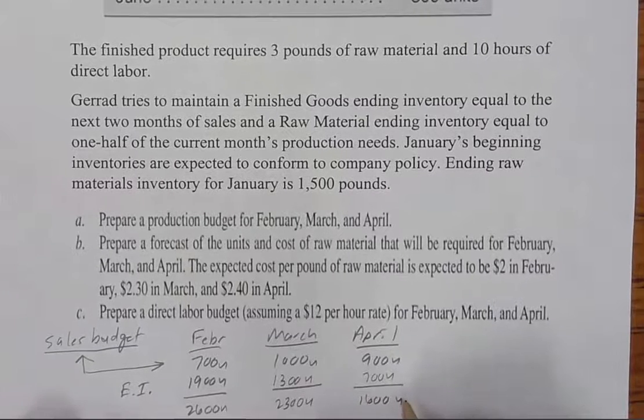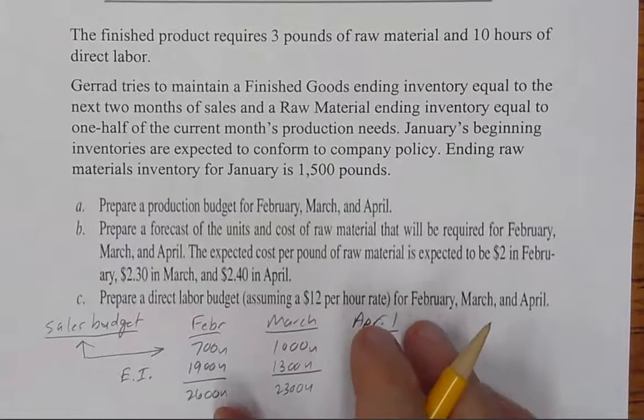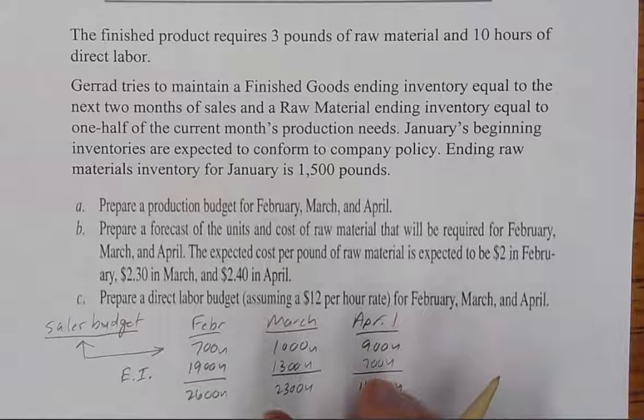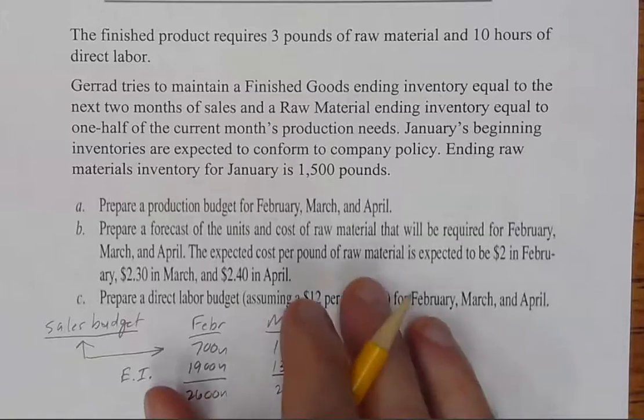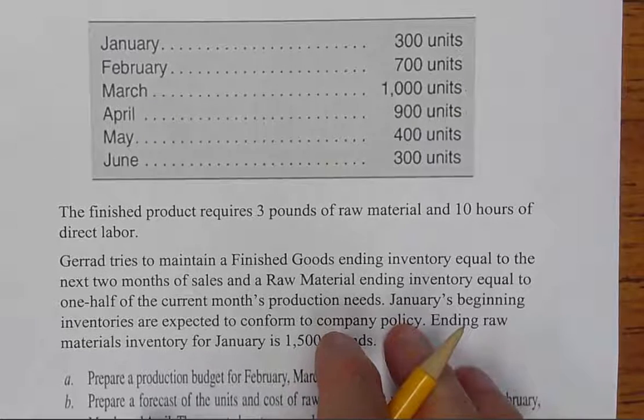units. Okay, but we also have to account for the fact that we had some finished goods in beginning inventory already. So let's go back up here and see what we're talking about.